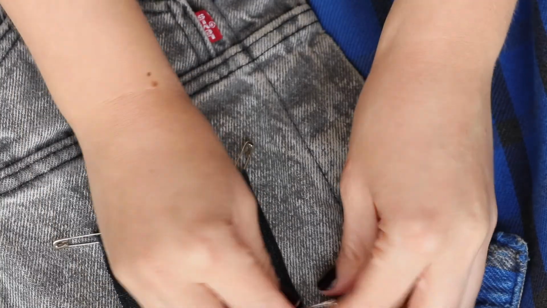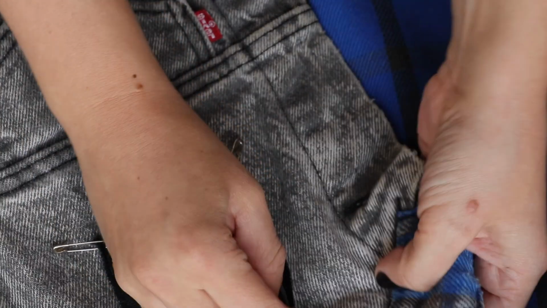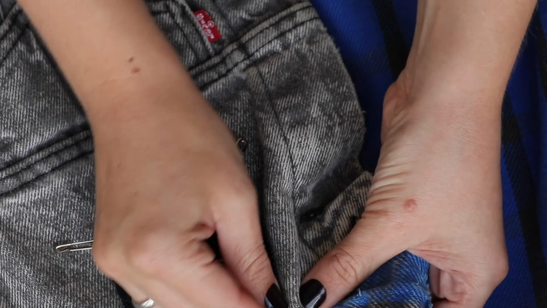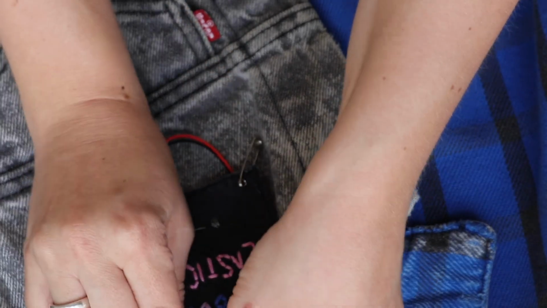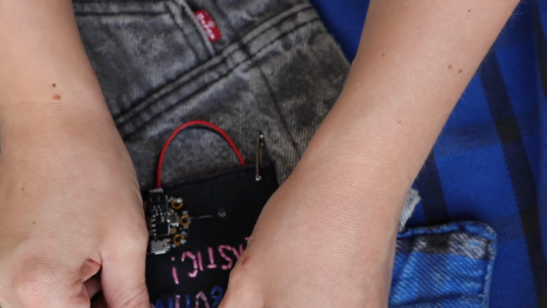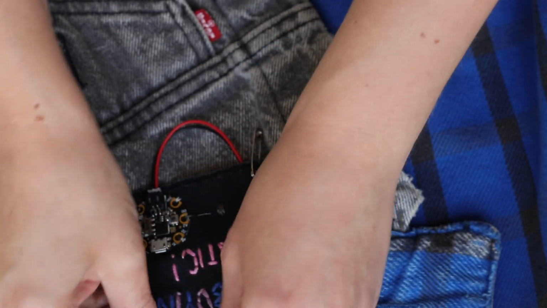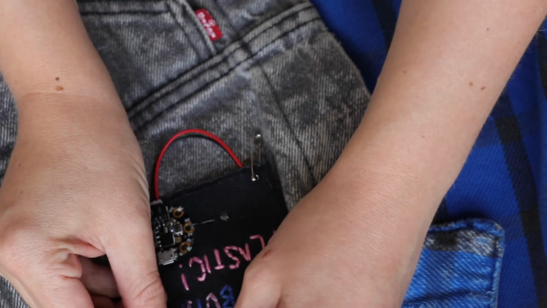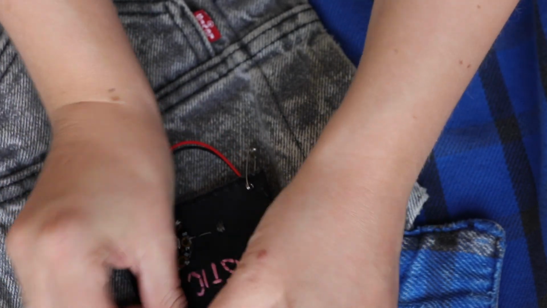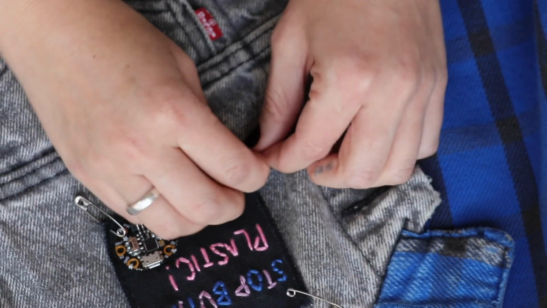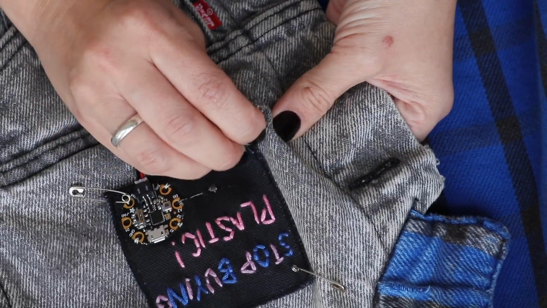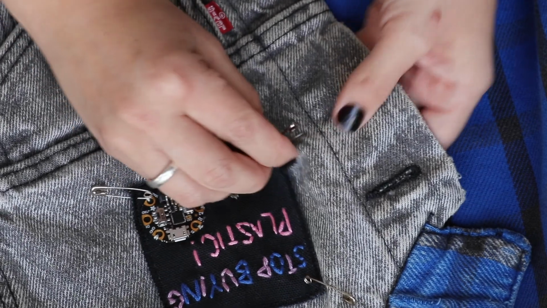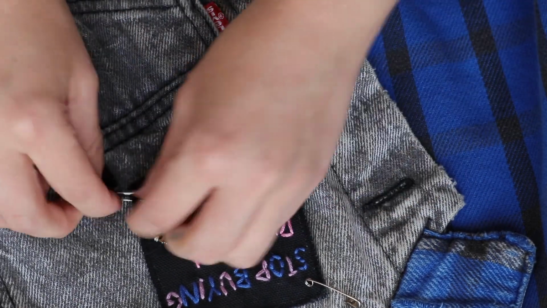Okay, so grab your piece of clothing and go ahead and safety pin your patch into a spot where you can reach it. Here I could have foregone attaching my battery to the back of the patch. I could have just stuck it inside the pocket of this jacket, but it's really up to you.